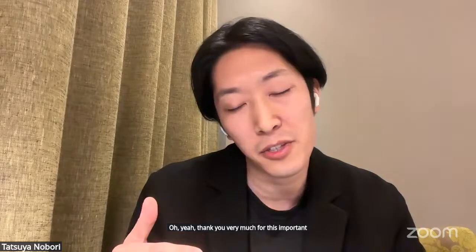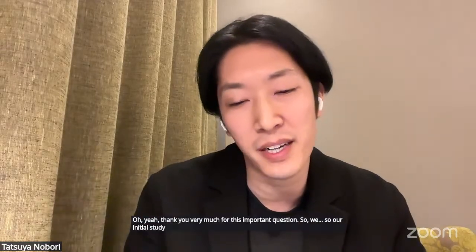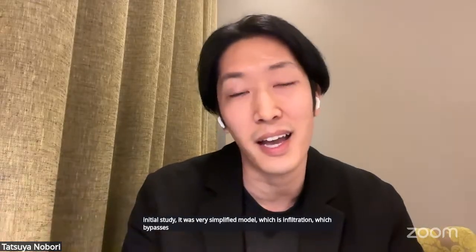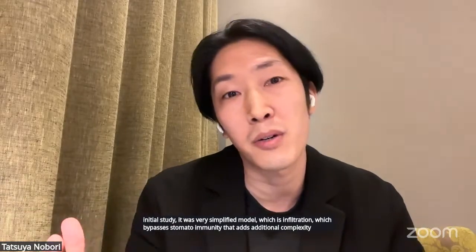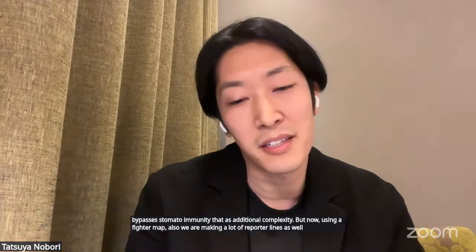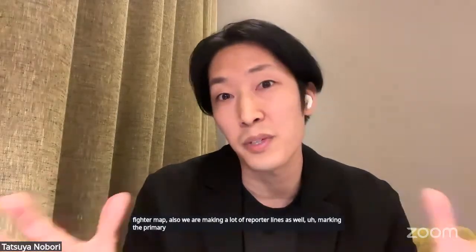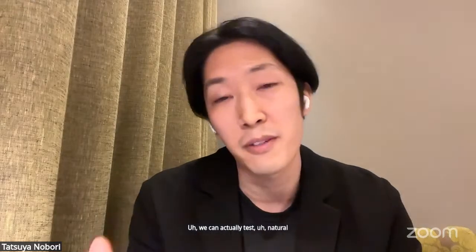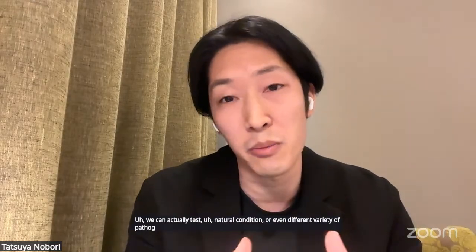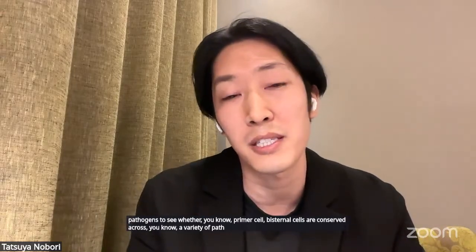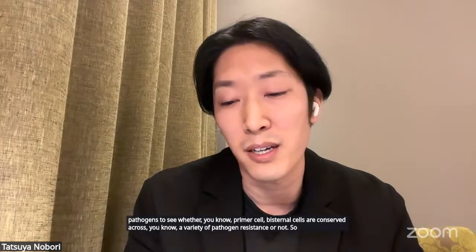Oh yeah, thank you very much for this important question. So our initial study used a very simplified model, which is infiltration, which bypasses stomatal immunity that adds additional complexity. But now using phytomap, and we are also making a lot of reporter lines marking the primary cell and bystander cells. Once we have those lines, we can actually test natural conditions or even a variety of pathogens to see whether primary cell and bystander cells are conserved across a variety of pathogen resistance or not. So that's our next goal.